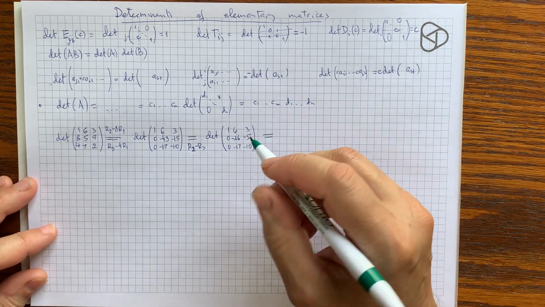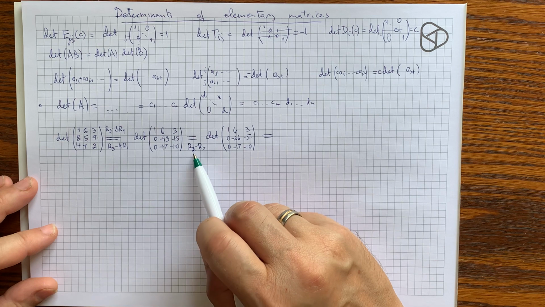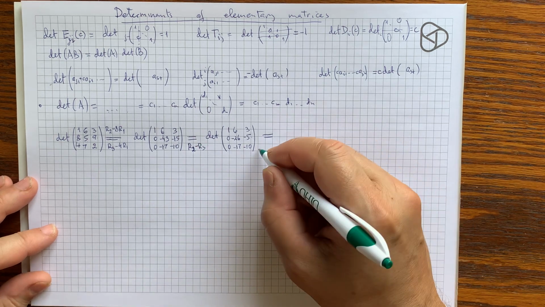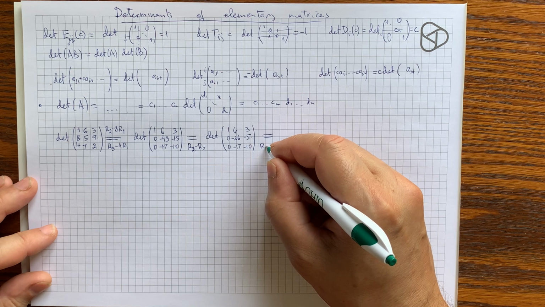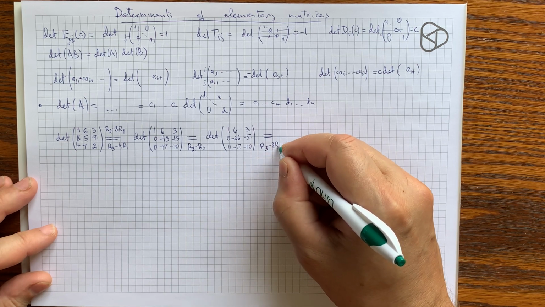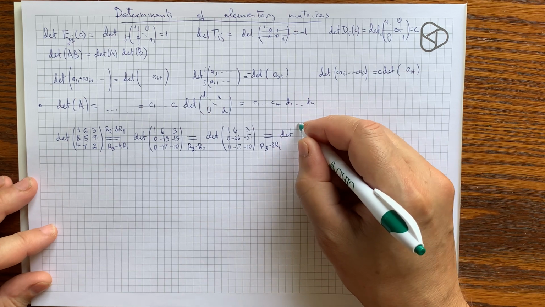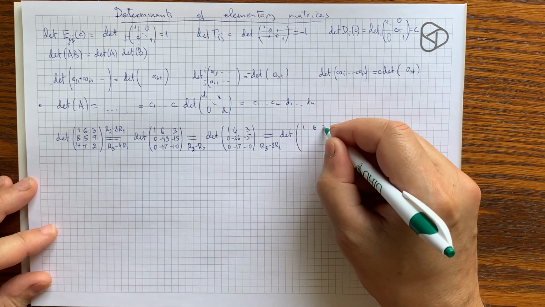Again, using the row transformation of subtraction type. So that is not changing the determinant, not affecting the determinant. The same now with this row 3 minus twice row 2. The determinant is still the same.